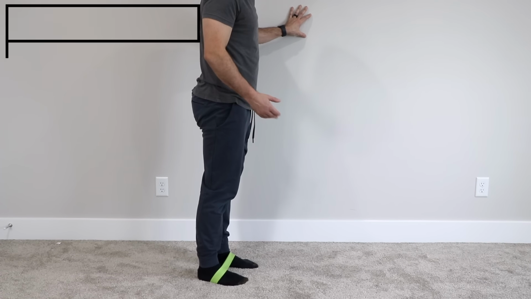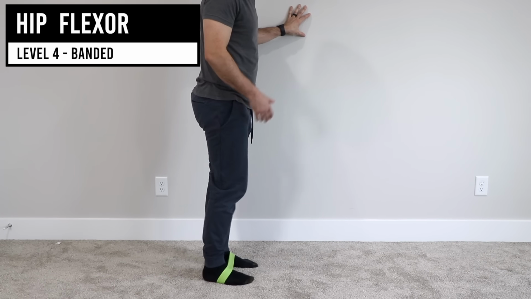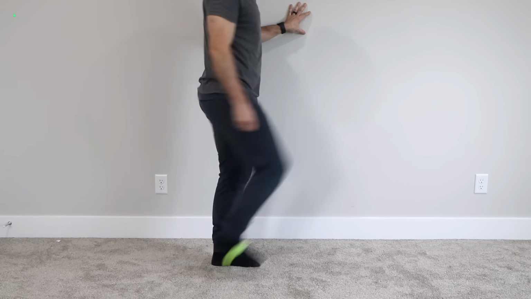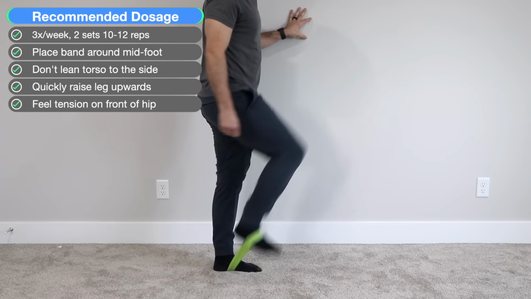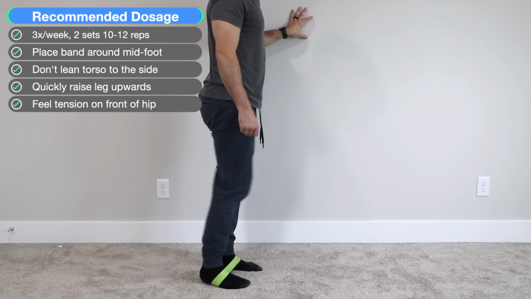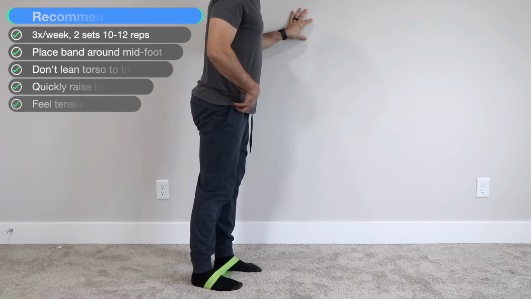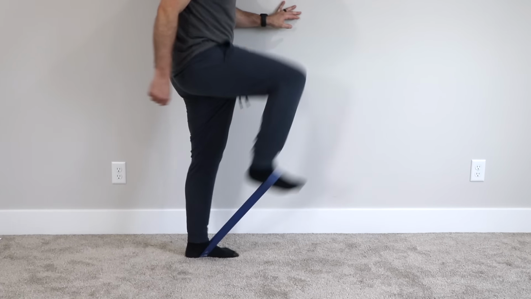And then level four is going to be ballistic loading. So against the wall with that PT band on your foot, we're going to rapidly lift our leg up to get the hip ready for sprinting and running drills. Again, you want to make sure that motion is as fast as tolerated, and you can increase the band to make it more difficult.